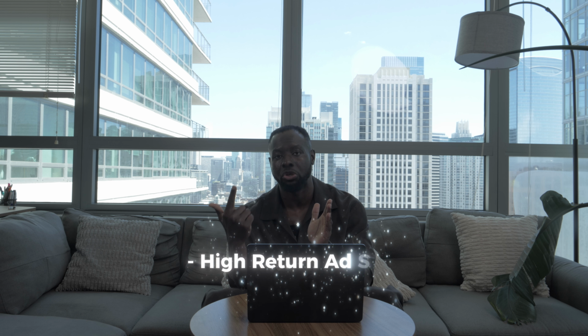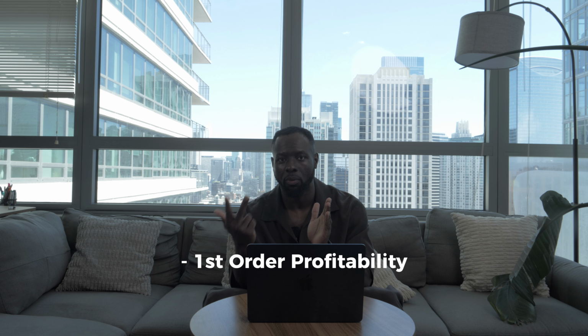If Meta's prioritizing t-shirts that sell for $20 and the cost per acquisition is like $30, you're gonna be at a negative contribution margin within that first order, right? But there is an alternative in which you can prioritize the Meta campaign to focus on the t-shirt that costs $100 as opposed to the one that costs $20. And obviously with that, you see the gains: more revenue, higher return on ad spend, and first order profitability. And this is very important for e-commerce, right?